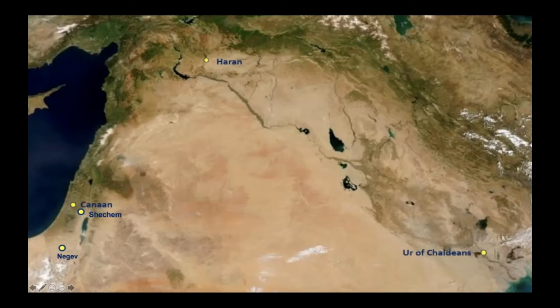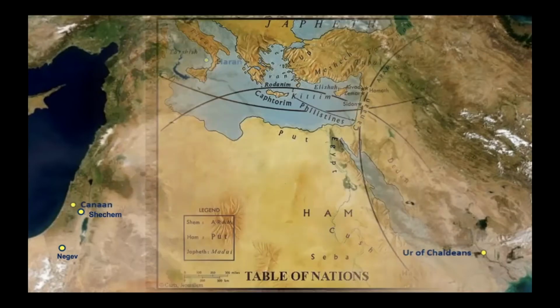And this is Haran, which is present today in North Syria, Turkey. Today in archaeology, it stands there, and it's a metropolitan site. And the land of Canaan. I will divide Abraham's journey into three parts. We start with Ur, we go to Haran, and then we go to Canaan. And we're going to follow the routes.